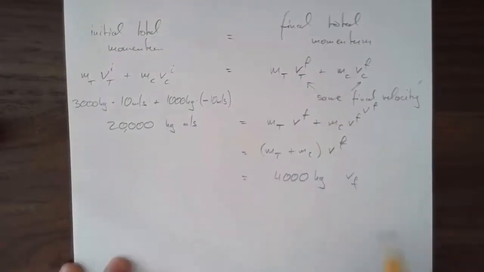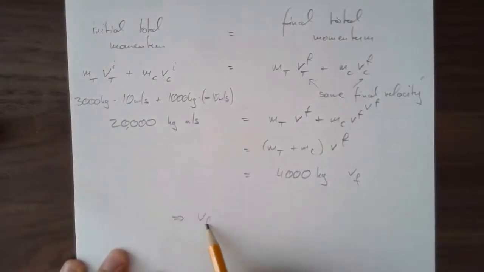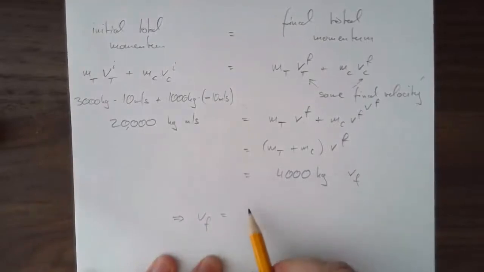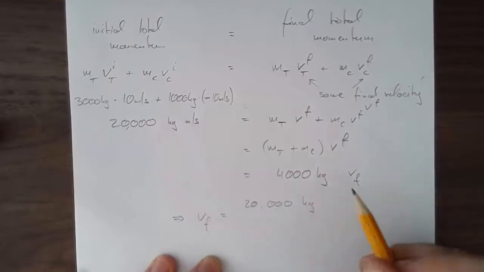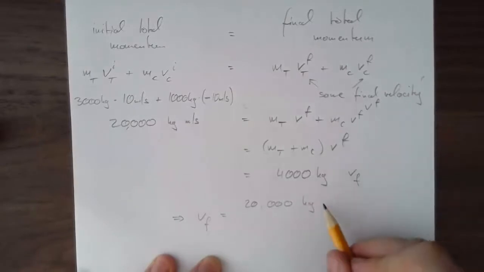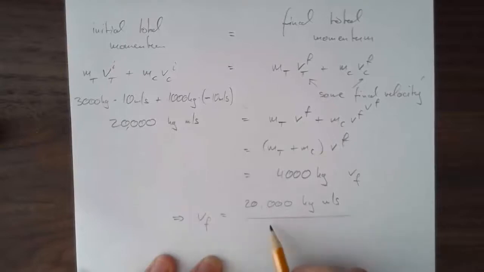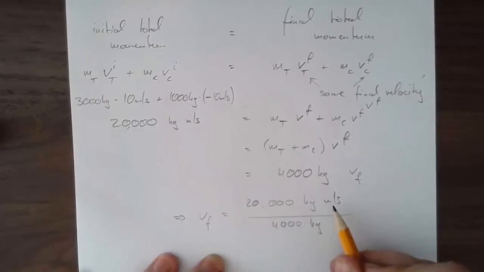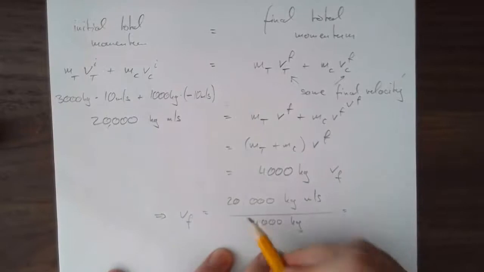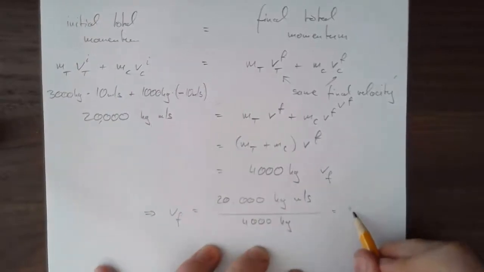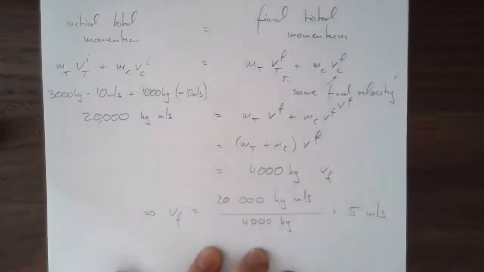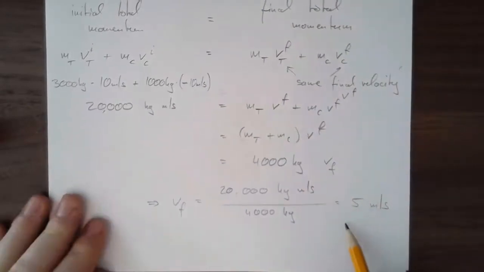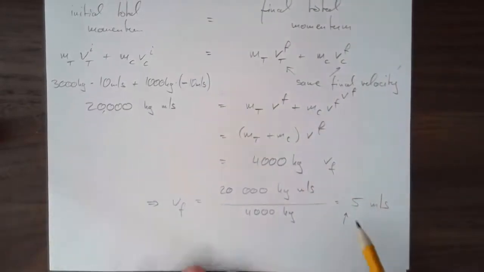And now I can solve it, right? 20,000 is equal to this, so I'm going to get that V final, the final velocity, is 20,000 kilogram meters per second divided by 4,000 kilograms. Okay, we see the units work out nicely. Kilogram cancels kilogram. I'm left with meter per second. That's the unit of speed. But 20,000 over 4,000 is just 5 meters per second. Now notice there's no minus sign here. There could have been a minus sign there.